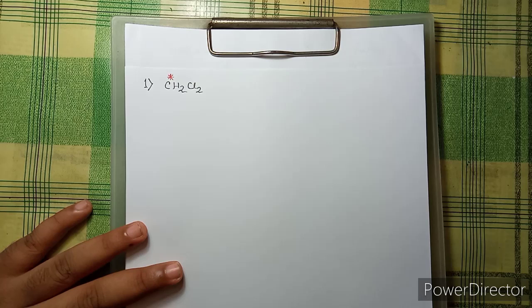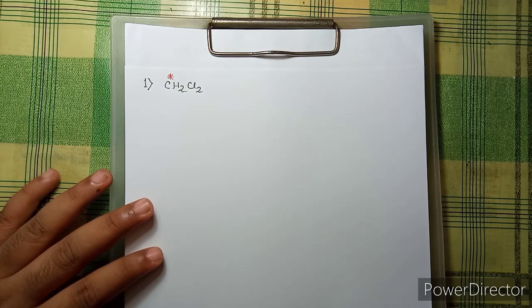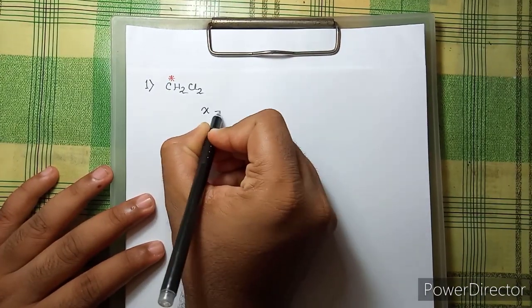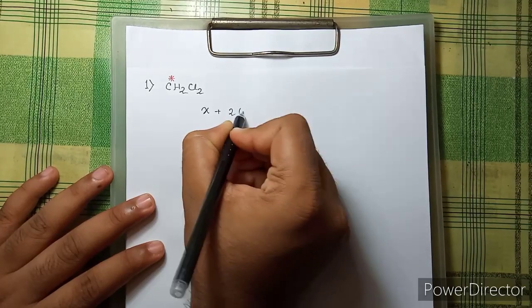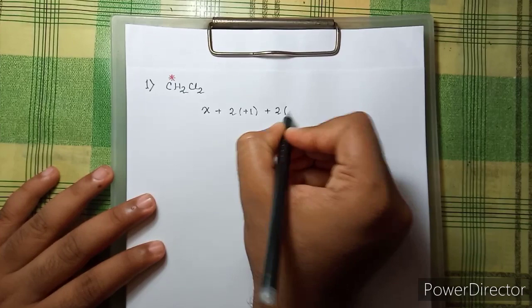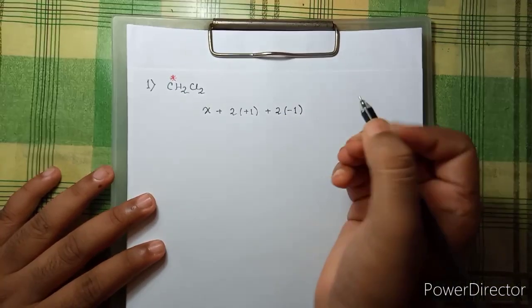Students, our first compound is dichloromethane. Here we have to calculate the oxidation number of carbon. So let the oxidation number of carbon be X. Now we can write X for the carbon plus 2 into plus 1 for the 2 hydrogen atoms plus 2 into minus 1 for the 2 chloride ions.